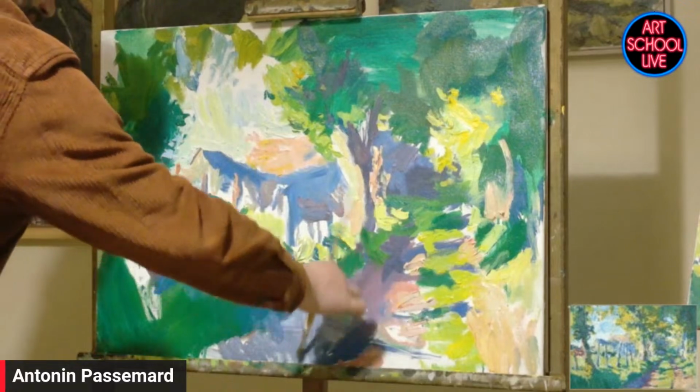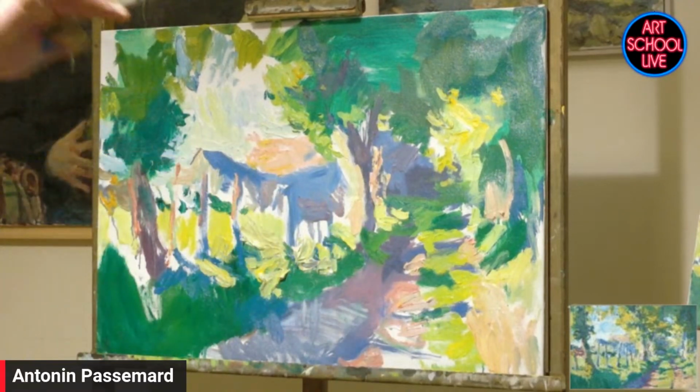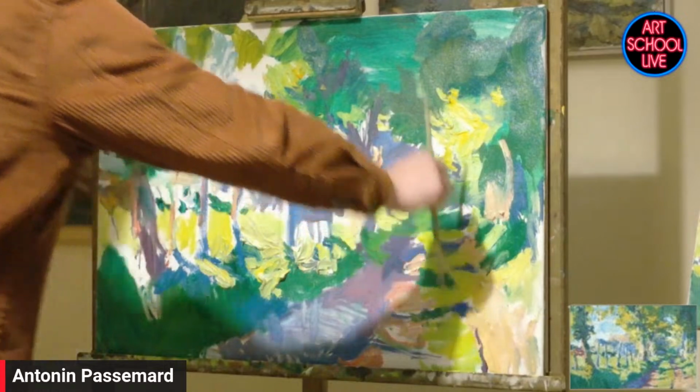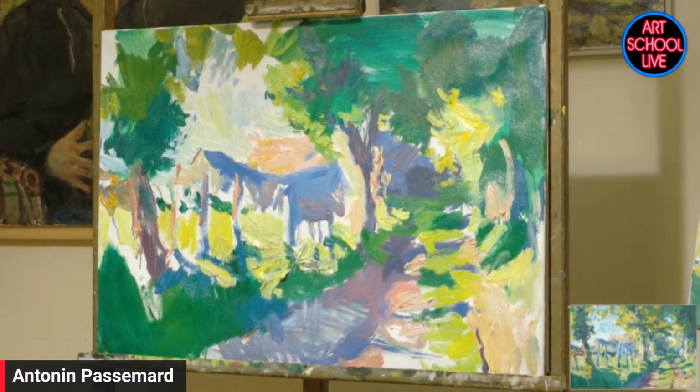And then in the next session, I can decide to make something a little bit more gray there, a little bit brighter there. And this is very helpful, to treat it this way, to develop a painting little by little.